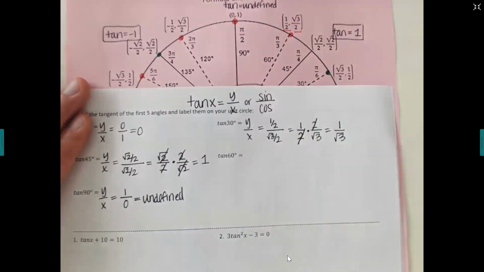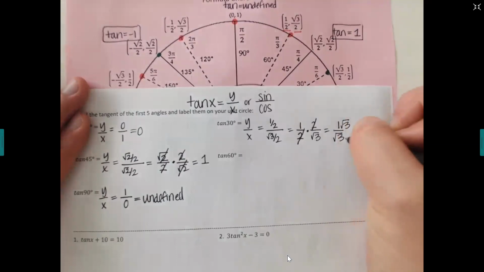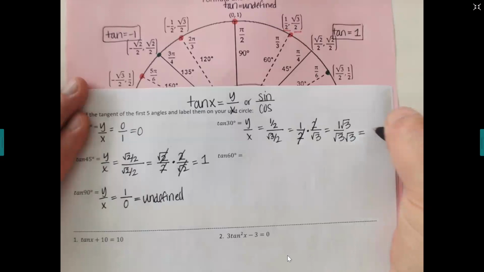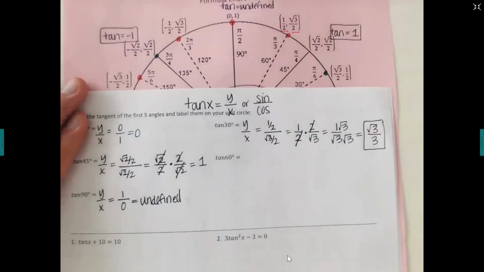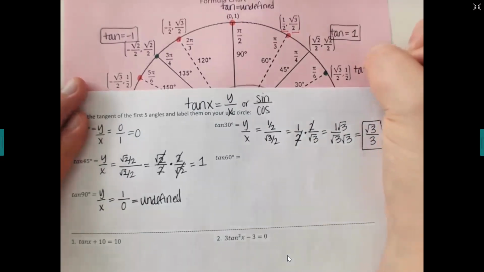No. No, because no roots on the bottom, so I'm gonna repeat it. What is my final tan answer gonna be? √3/3. And then we're gonna take that value, we're gonna copy it over to our circle at 30 degrees. So my tan came out to √3/3.